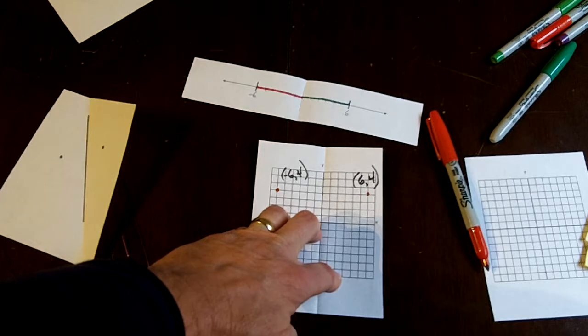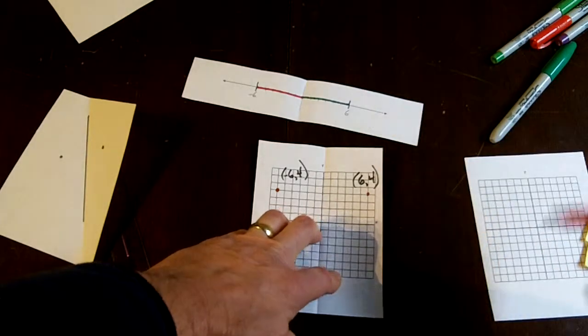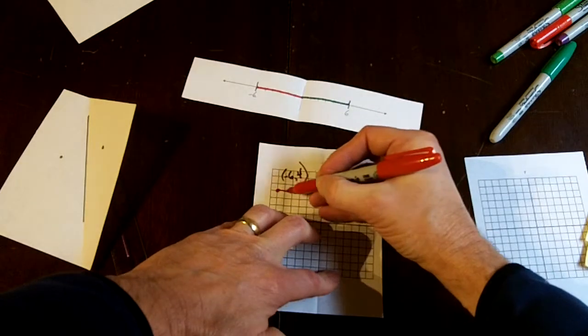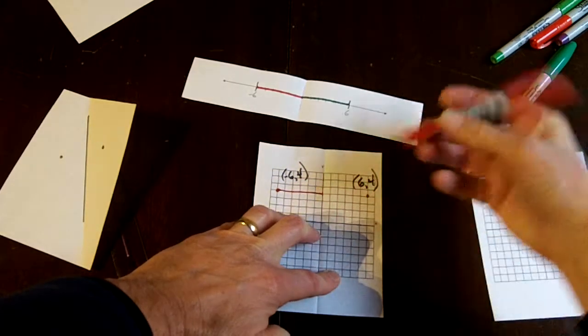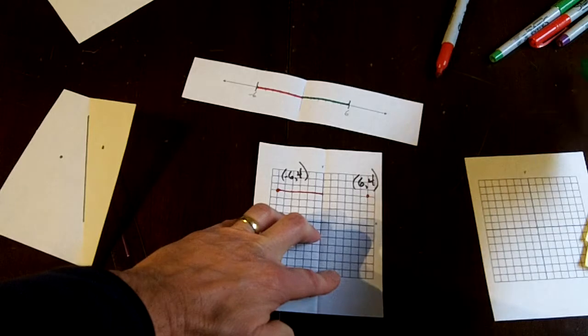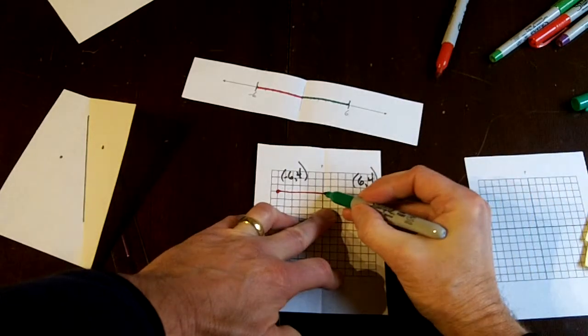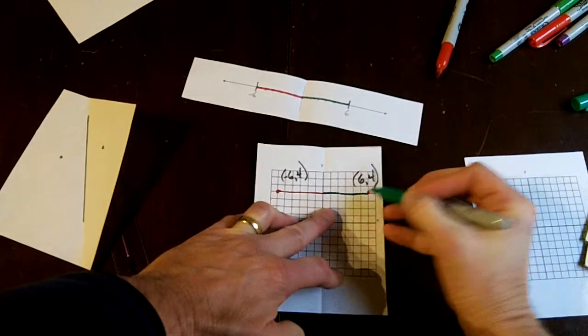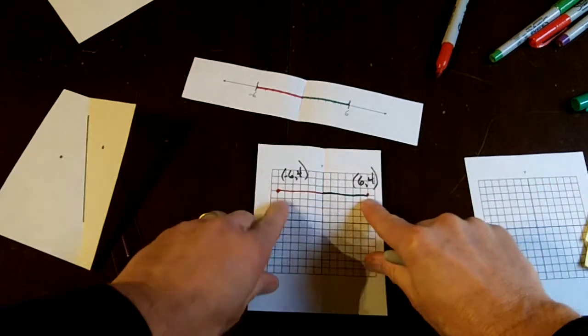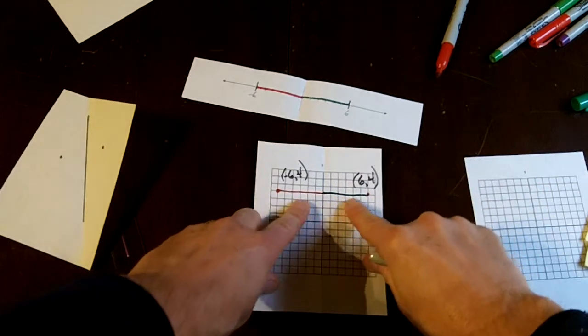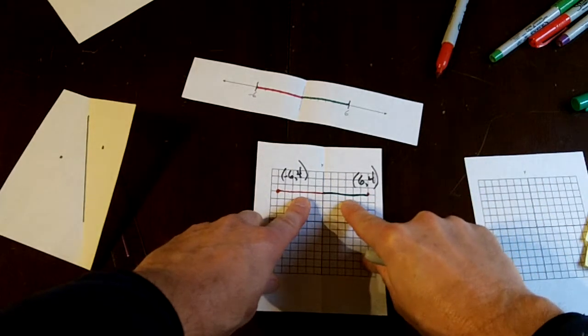So just like when I reflected the number -6 across the line at 0, I can see that my reflected point is going to be the same distance away from my line of reflection as my original point was. My distances here are the same.